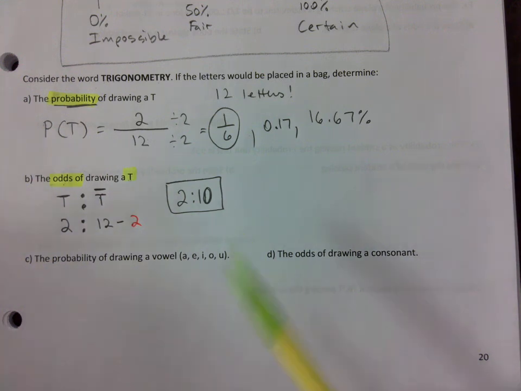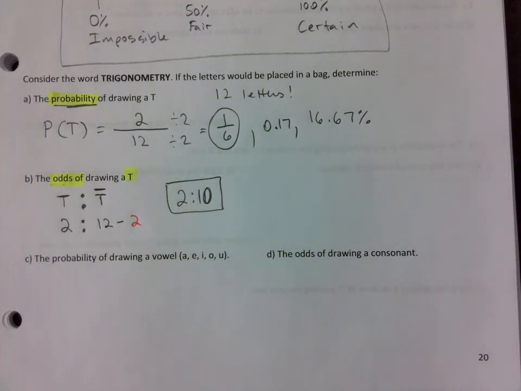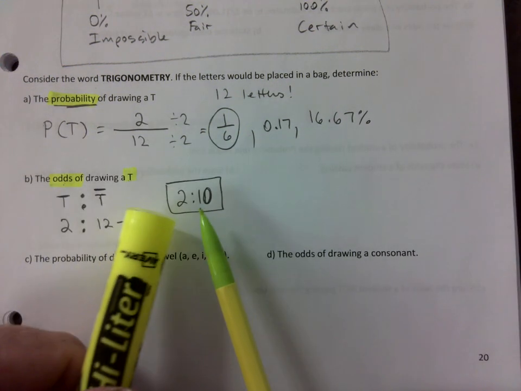Remember, if you add these two up, you get your 12, right? That's something you should check. If you do have the probability, if you do have your total, you should be able to add them up and get that total.